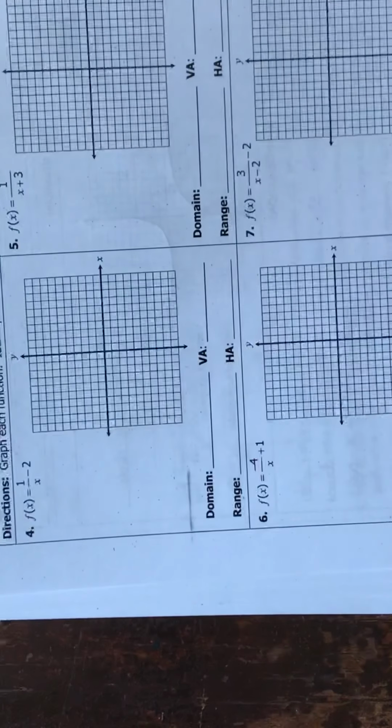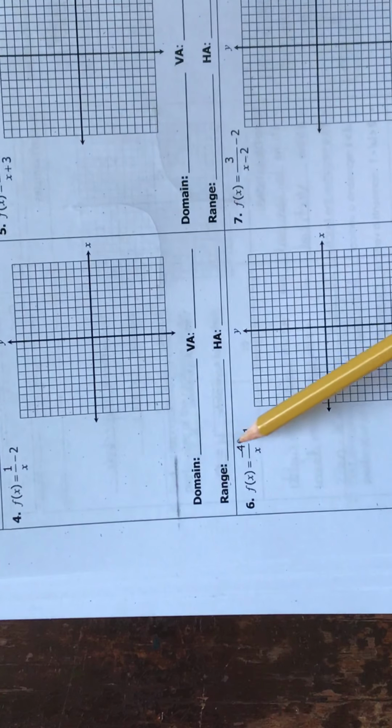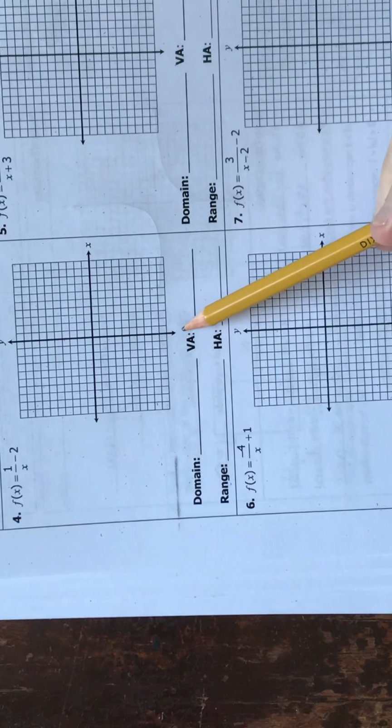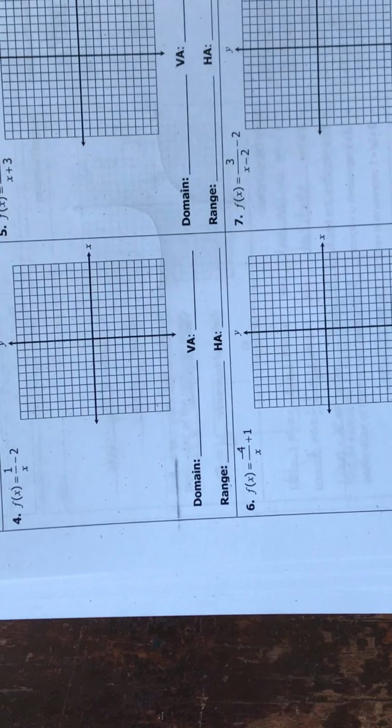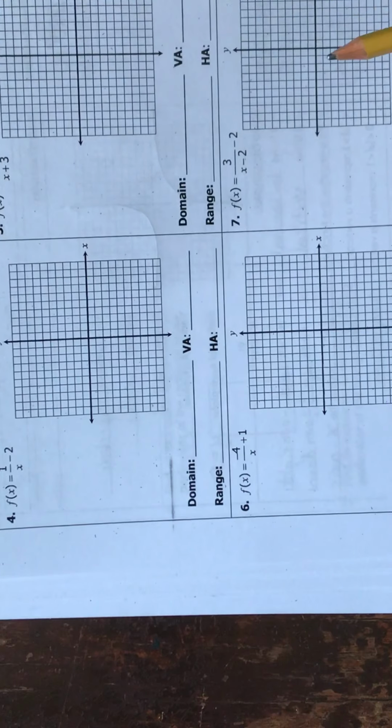So now let's look at some cool functions. I highly suggest having Desmos ready to roll, or a graphing calculator if you have that. And we're going to do a few things. We're going to identify the domain and range, as well as the vertical asymptote and the horizontal asymptote for all these functions. Okay, so if you remember, our vertical asymptote is actually going to be whatever our horizontal shift is.